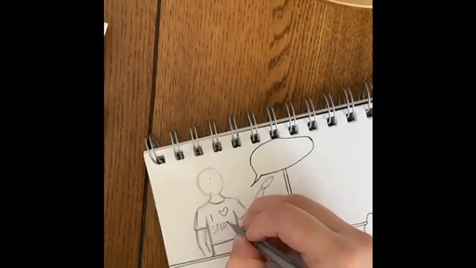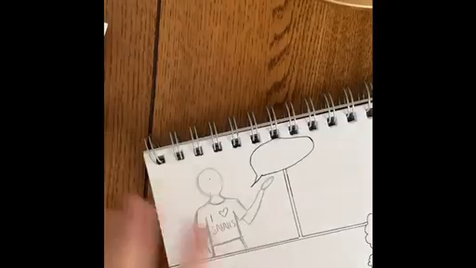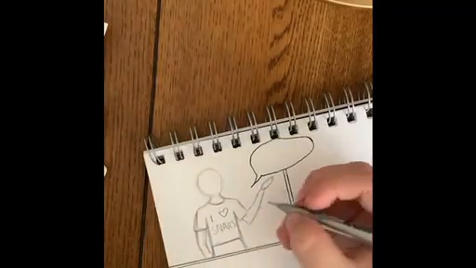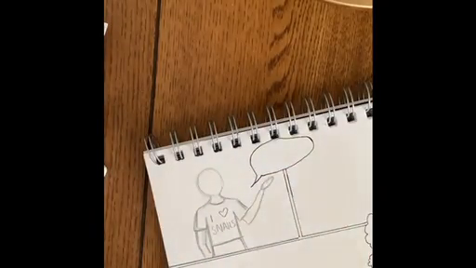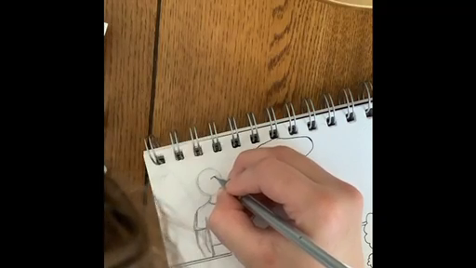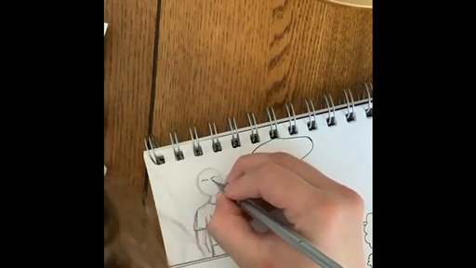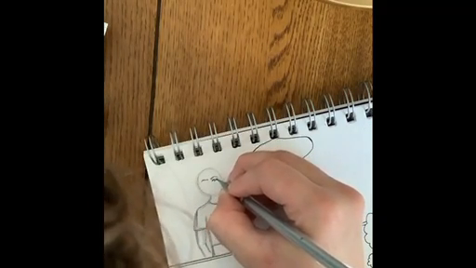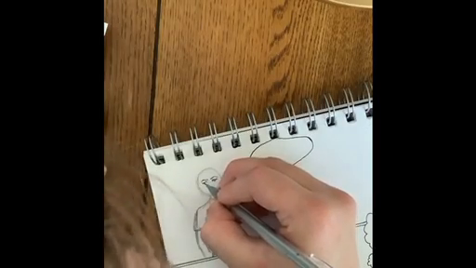Your cartoon does not have to be about a human. It can be about a pet. It can be about an animal. It can be about a superhero. It can be about anything. But I obviously chose Chloe. So I'm just drawing a face.